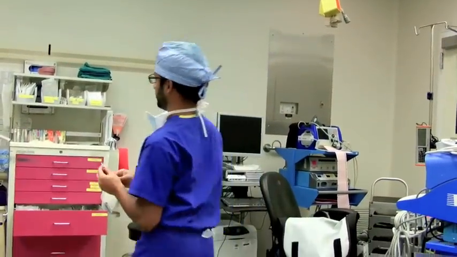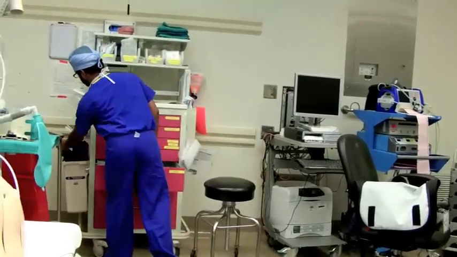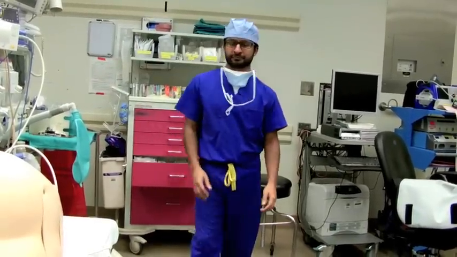After laying your patient on his side and vitals being stable, make sure to throw away all your sharps into a sharps container. That's the conclusion of the teaching module checklist for performing spinal anesthesia.